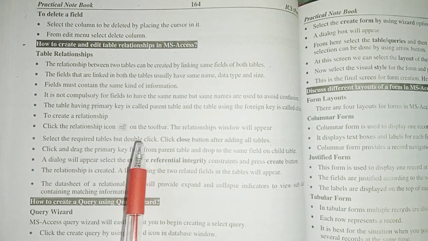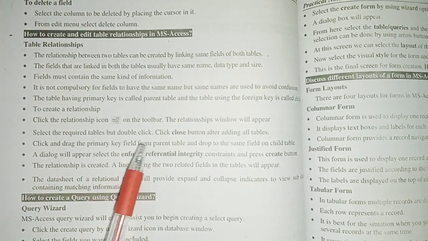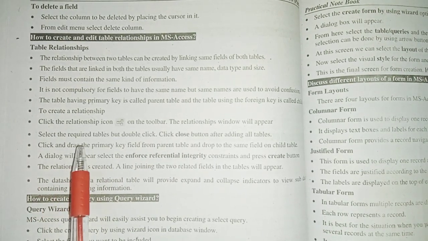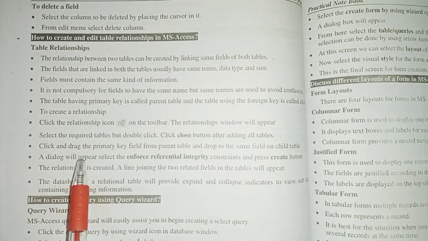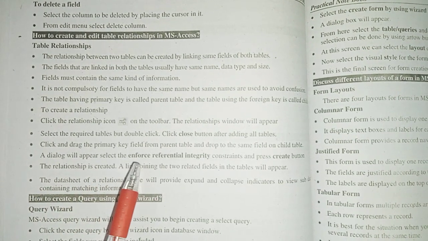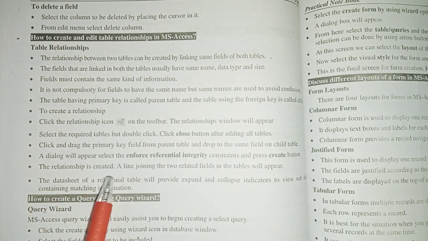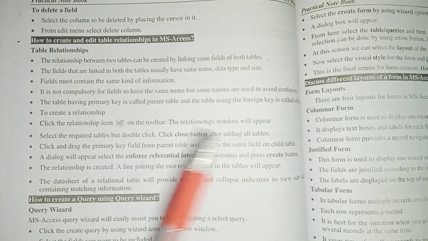The Relationships window will appear. Select the required tables and click Add, then click the Close button after adding all the tables. Click and drag the primary key field in the parent table and drop it on the same field in the child table. A dialog will appear. Select Enforce Referential Integrity and press the Create button. The relationship is created. A line joining the two fields in the tables will appear.